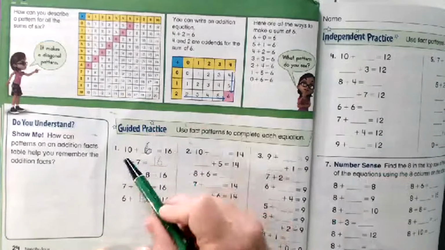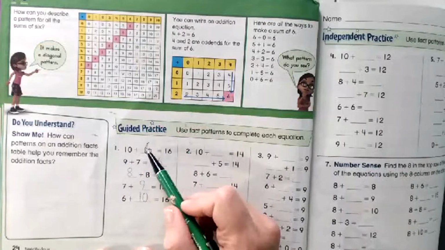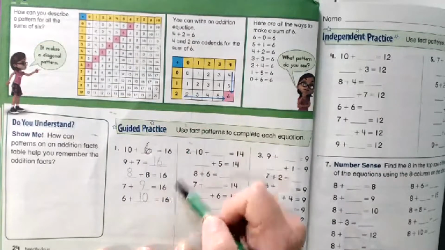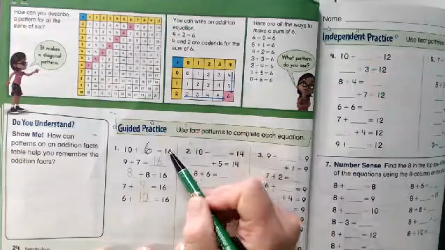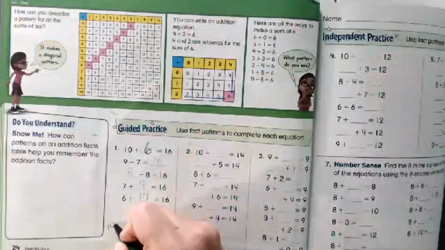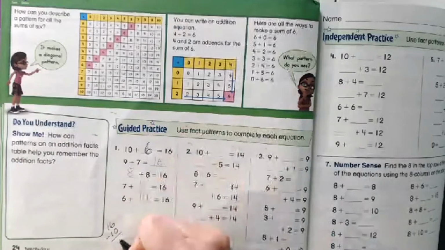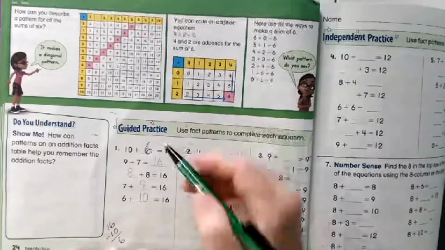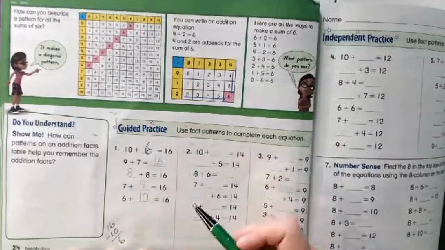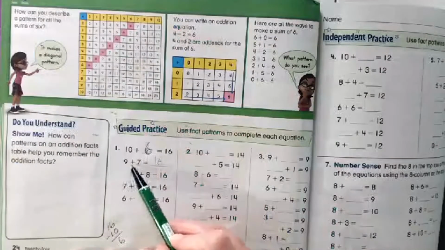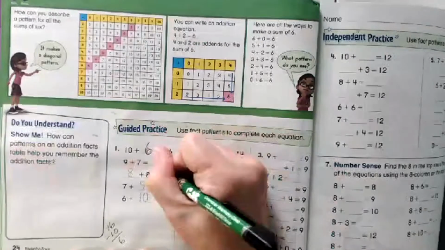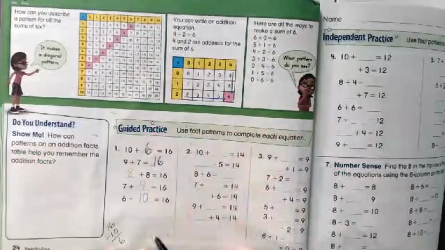Now, if I wanted to figure out what that was in the middle and I wasn't sure without looking at the pattern here, I could say 16 minus 10, because that's an opposite fact, and I know that that's 6. That's where I can fill in the 6 here. Now let's look at the second one. 9 plus 7 equals 16. So if you add up 9 and 7, that's 16.